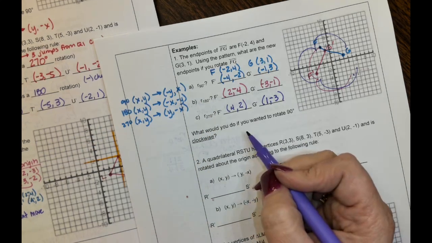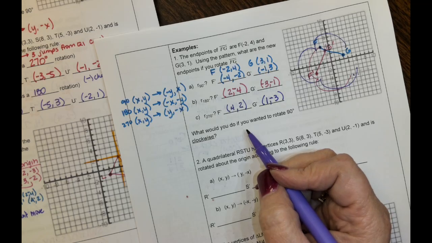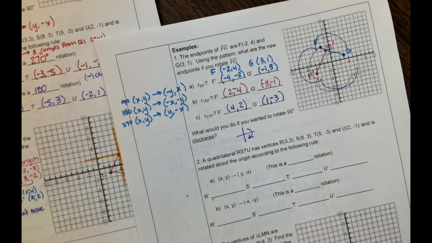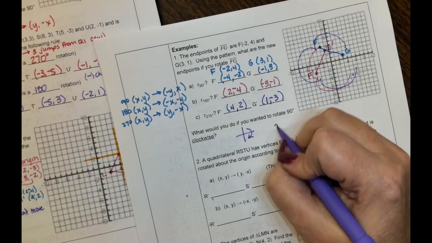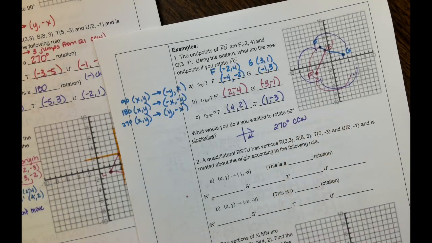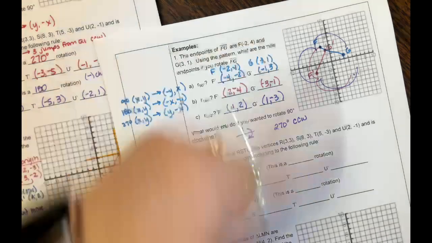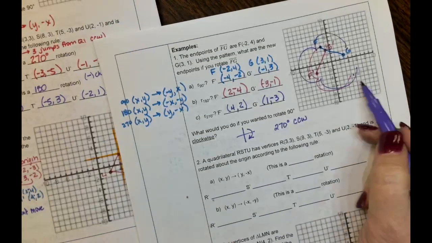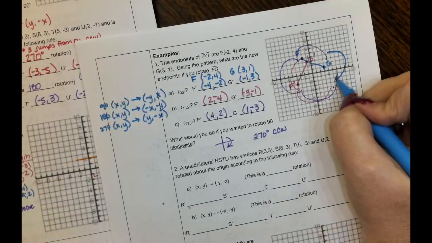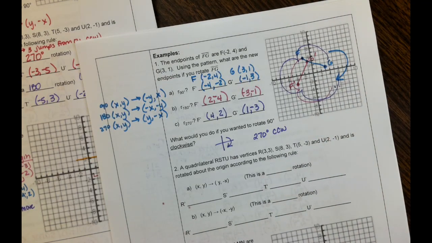What would you do if you wanted to rotate 90 degrees clockwise? Well, 90 degrees clockwise looks like this. Well, that's the same as 270 degrees counterclockwise. So you would do the same rule, switch, same, switch. Or you can switch them and take on the signs of quadrant 4. So if you wanted to rotate from quadrant 1 into quadrant 4, then you switch the numbers, they trade places, and then you take on the signs of quadrant 4. It's whatever sign, whatever quadrant you land in.